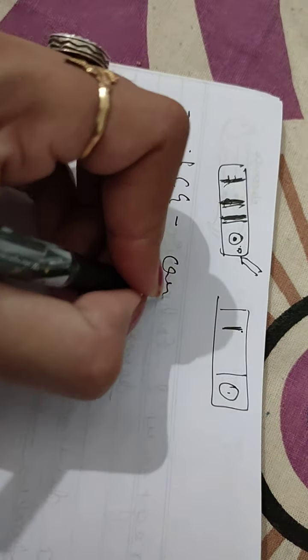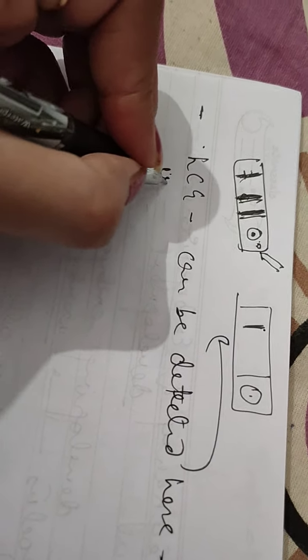So this hCG can be detected in pregnant women.